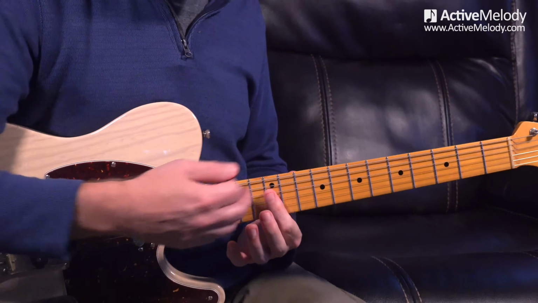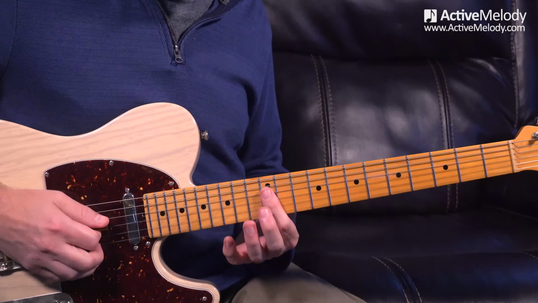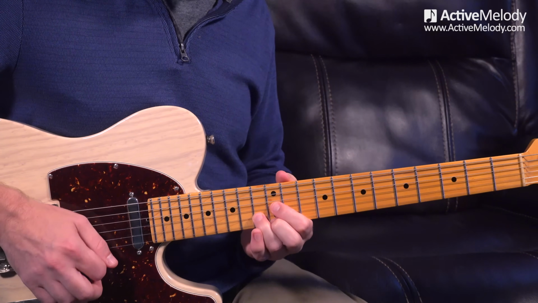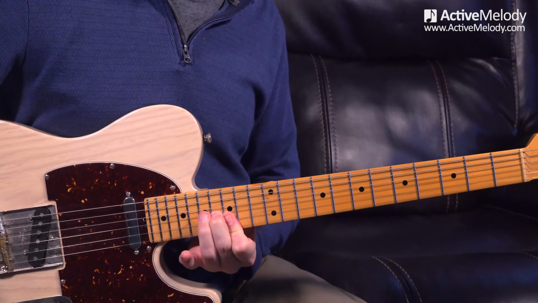Let's do one more. We'll start here, and we're going to start on the lower, and we're going to go lower, upper, lower, upper. So we have lower, upper, lower, upper. And that's a really good way for you to see the relationship between your 1, 4, and 5. And obviously we're doing this in the key of G, but you could play this in any key.